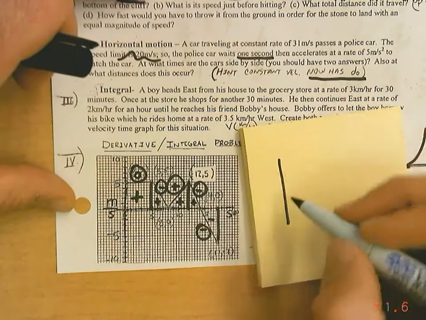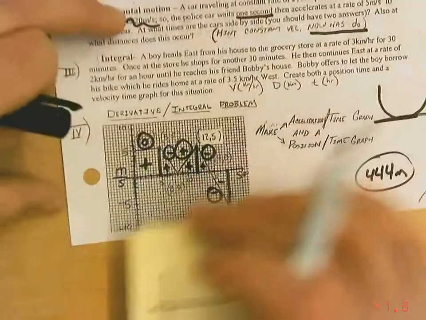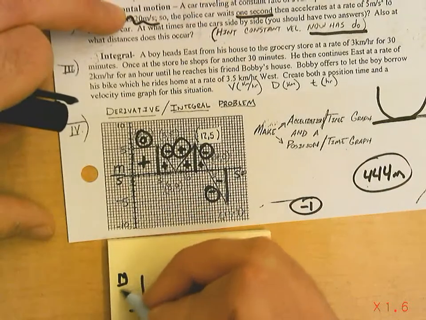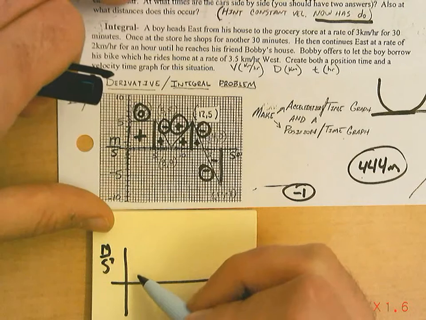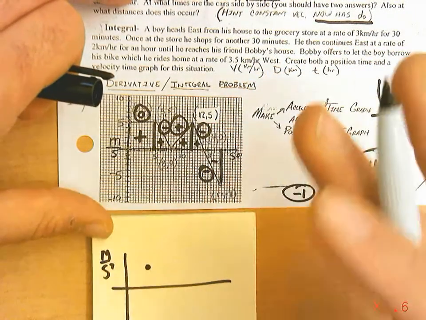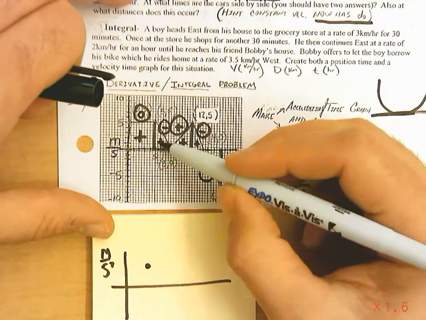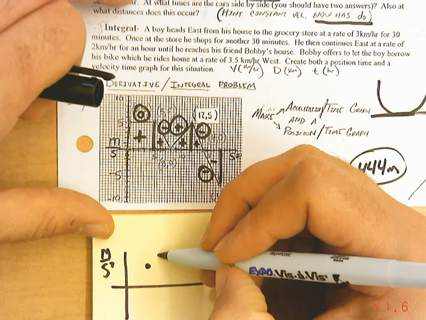So I'm just going to quickly sketch a little x, y thing here. And we're going to put meters per second squared here. And then I'm going to go through and just try to show you how we plot this. So if I find the area of that object, it would be positive. Don't worry about numbers right now. And then the area of this isn't as big as that. It's about half, so I'm going to continue to go up in about the same time period.